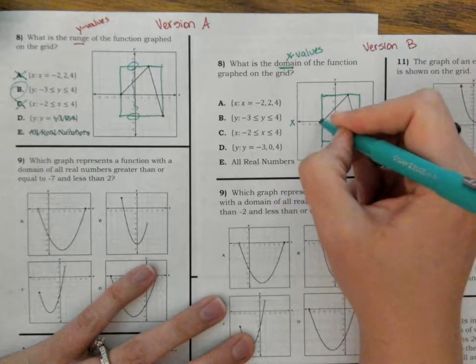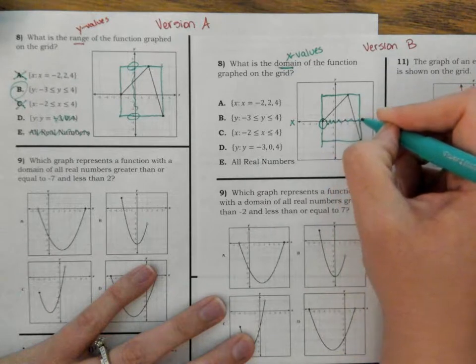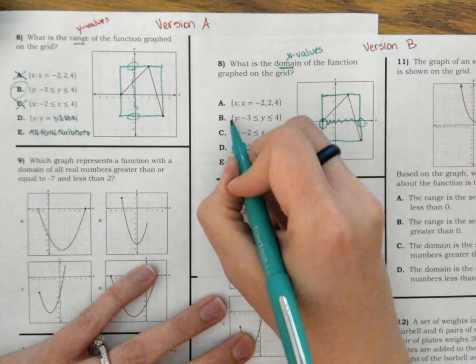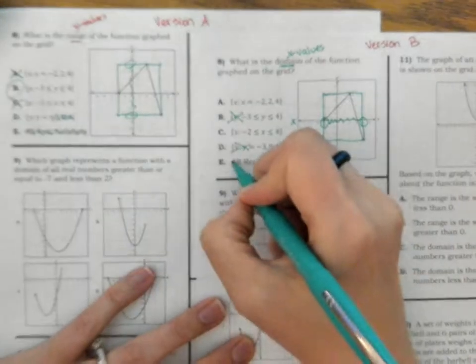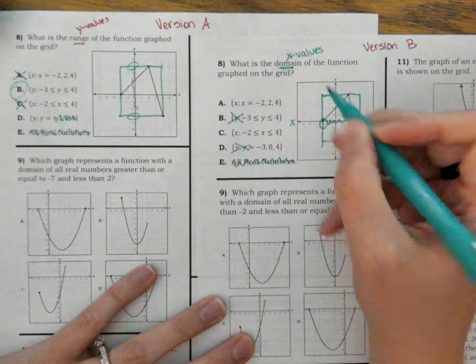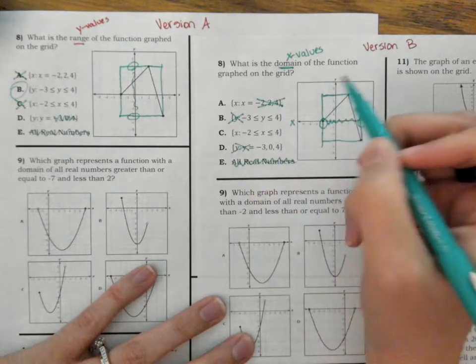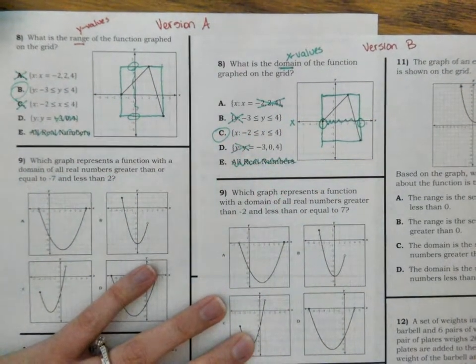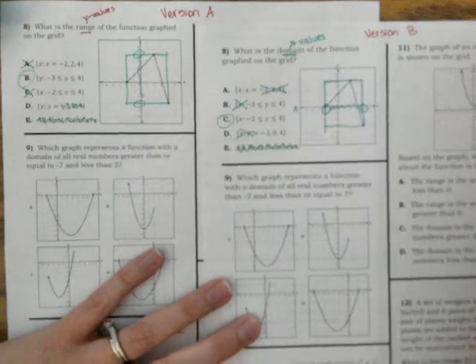It starts at negative 2 and goes all the way over to positive 4. But I can cross this one off because it's y. It's not all real numbers because it doesn't have arrows, and it's not just 3 numbers, or we would have points. So my domain is from negative 2 to 4.